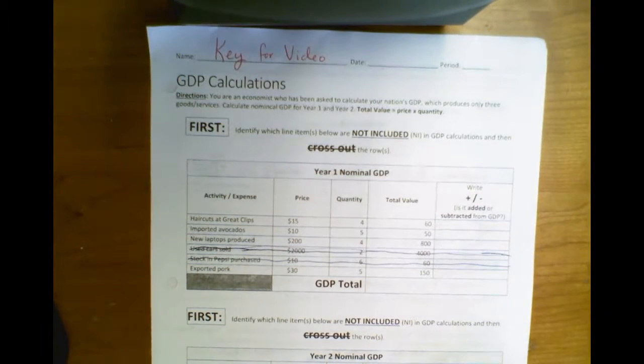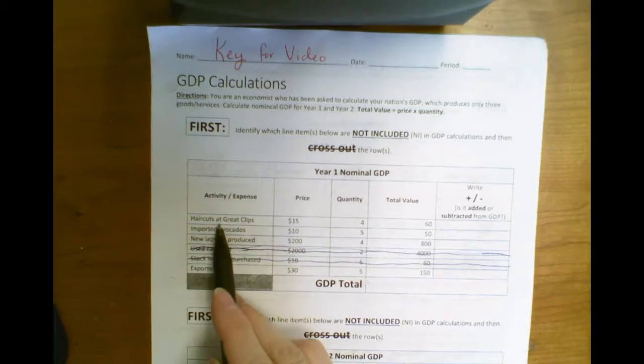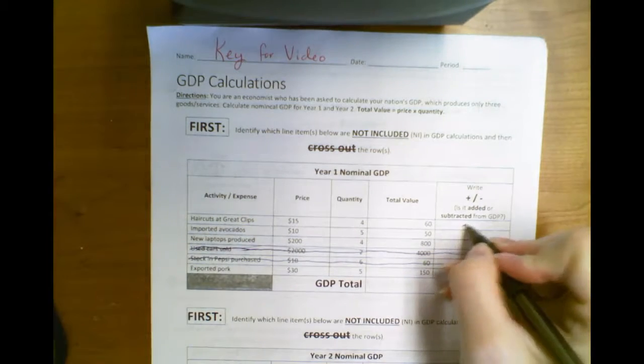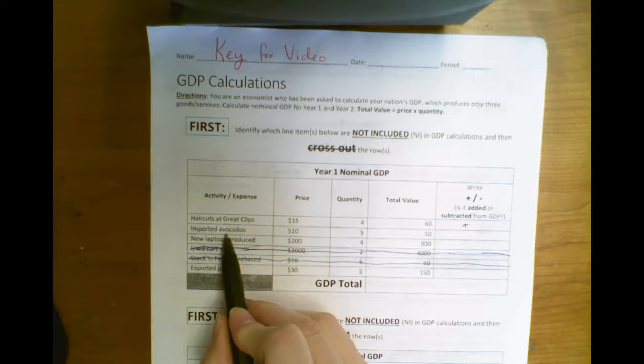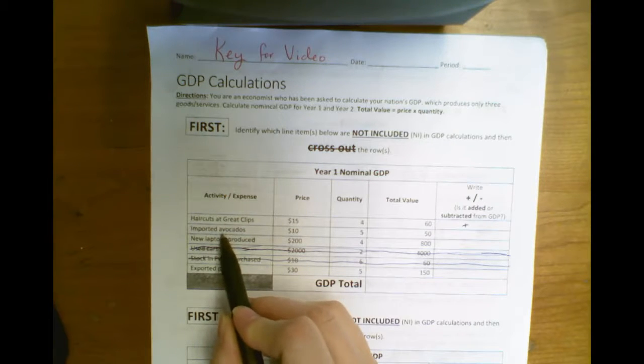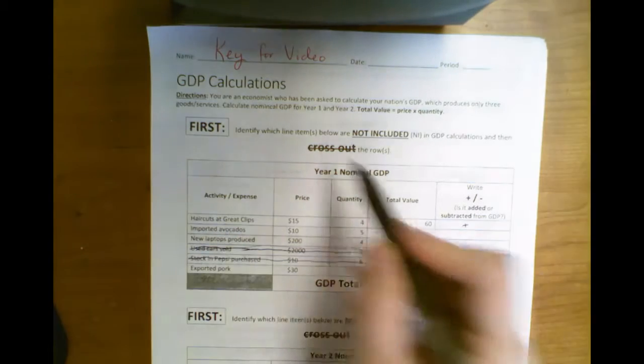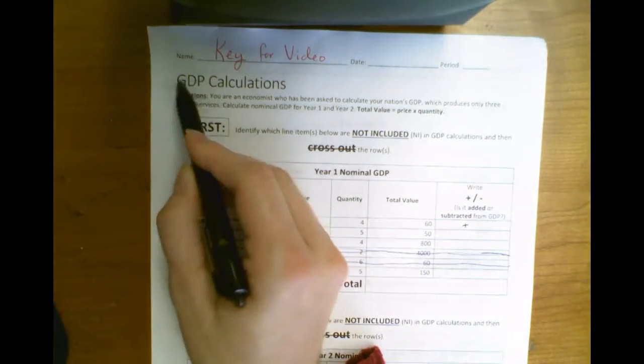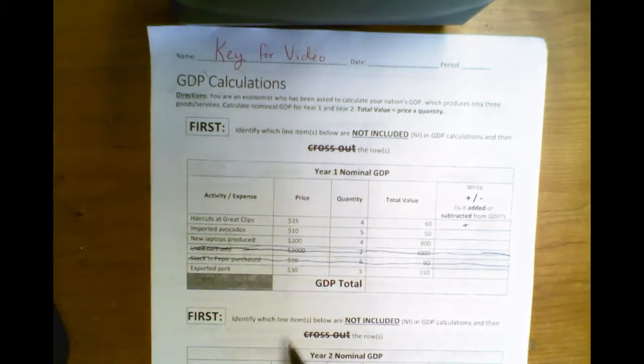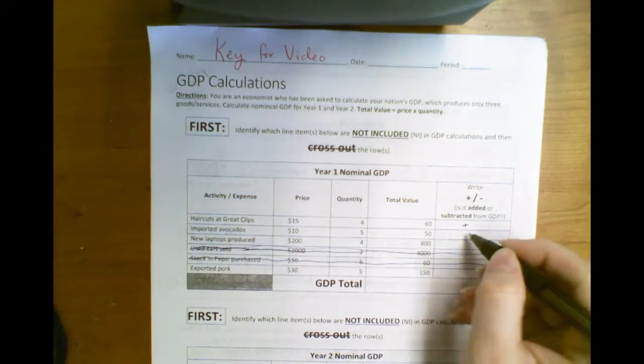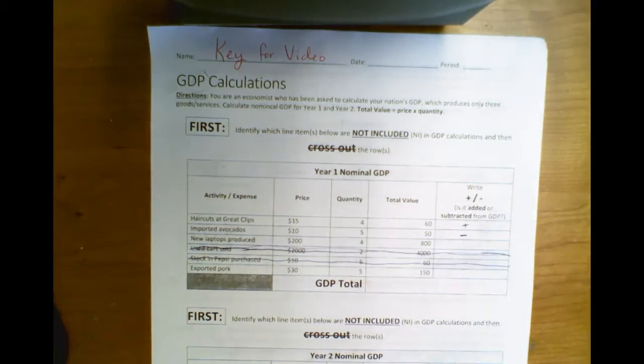Now, the rest of these you have to figure out whether they're going to be added to GDP or subtracted from GDP. Haircuts at Great Clips, added. Imported avocados. That means we are buying stuff from another country. Money is going out. We're not producing this. Someone else is producing this. So we wouldn't add this to a gross domestic product, as in being produced. So this one would be subtracted because we're paying for another country to produce it.